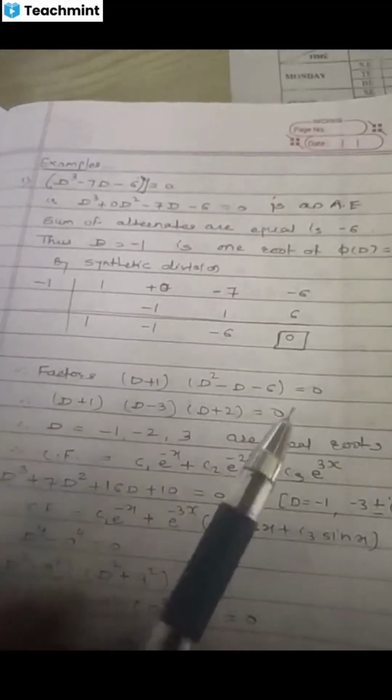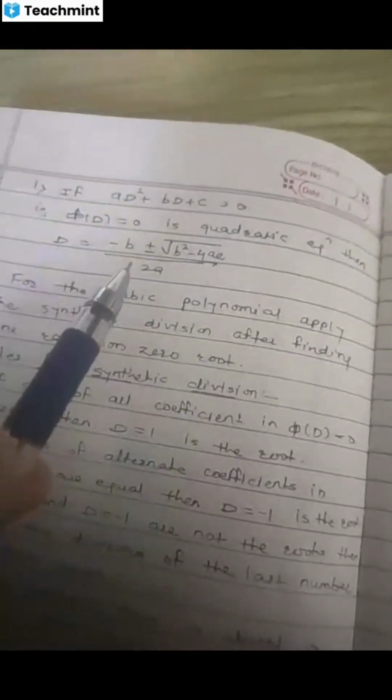So one of the factors is d plus 1, and you equate the other factor to 0: d square minus d minus 6 is equal to 0. This is a quadratic equation. You know how to find the roots of a quadratic equation. This is the formula to find the roots of the quadratic equation. Using this formula, you find out the roots for this equation.